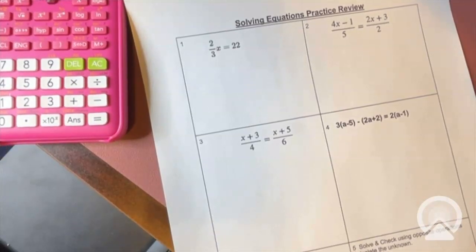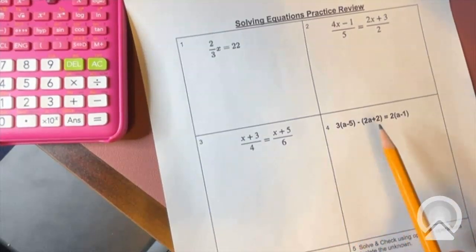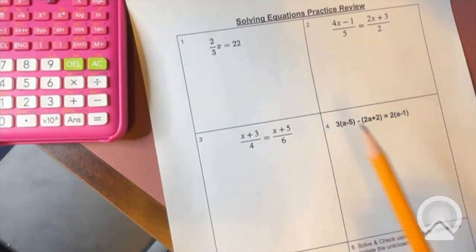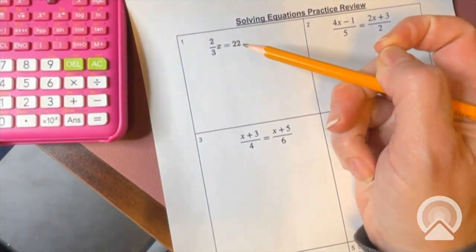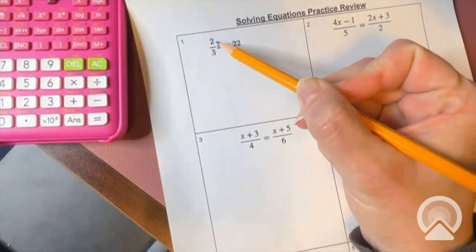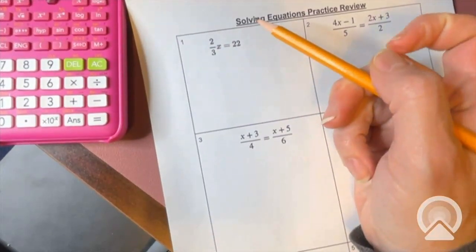Okay, and your next worksheet is going to have some crazy fractions. It's going to have some distribution law. It's going to look weird. You're going to have to solve for x. Now, sometimes it's straightforward, but the whole point of doing this is we've got to get the x by itself. So we have to get rid of fractions because fractions make our life more difficult.